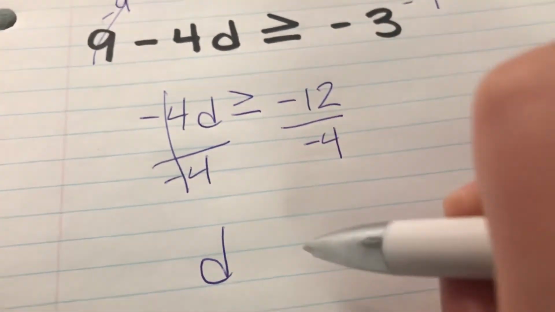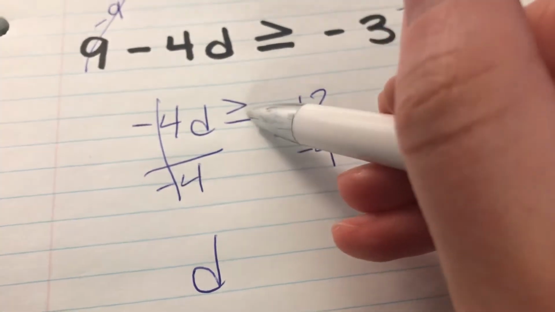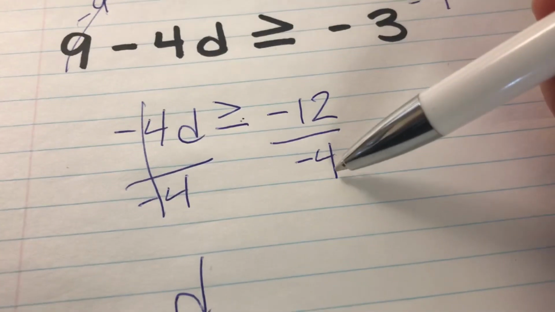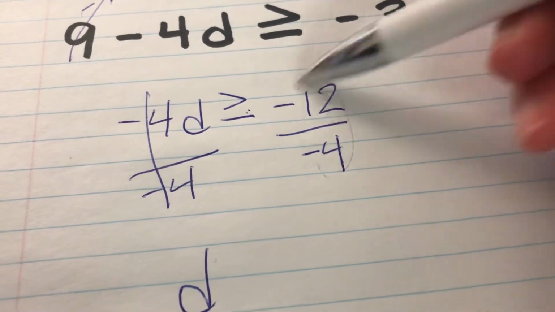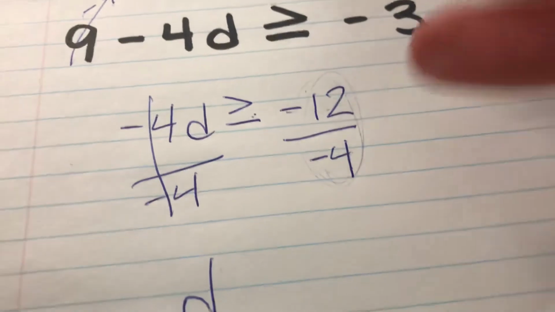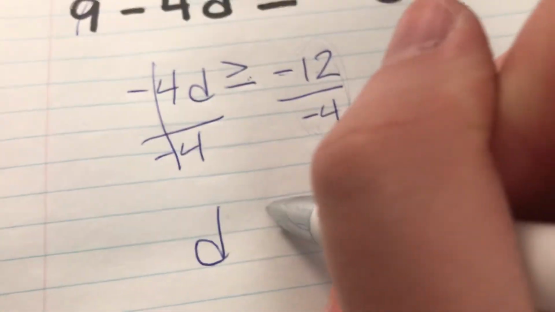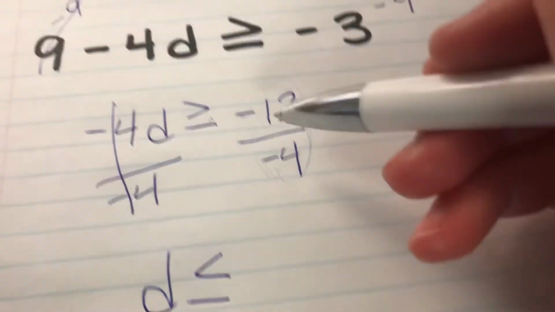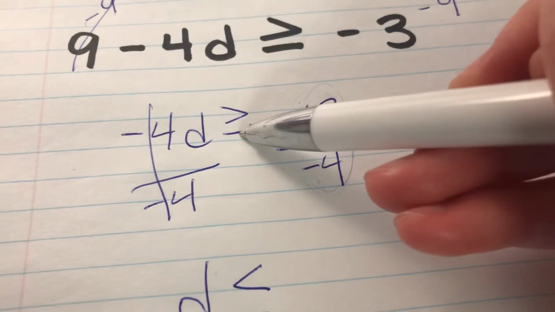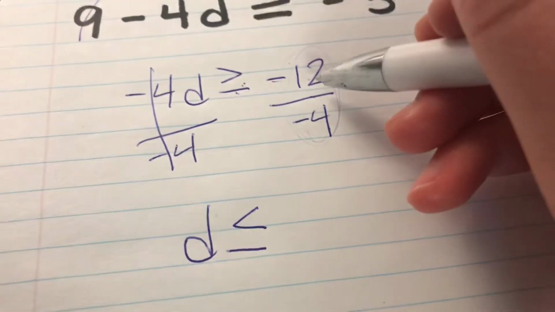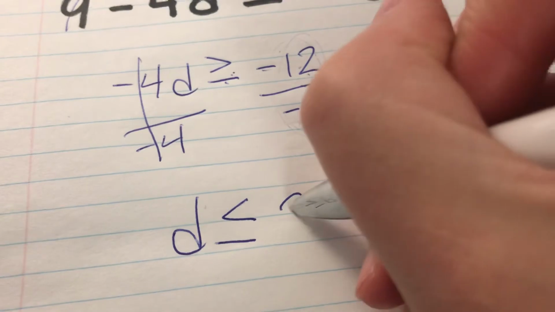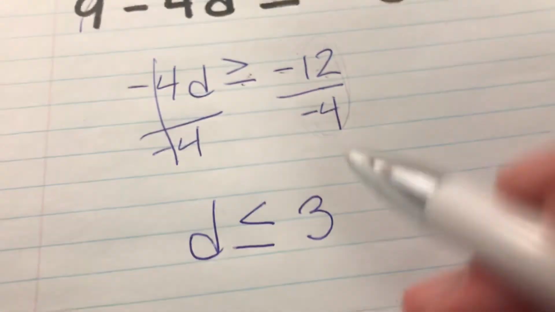So we have d, and then we have our symbol, but we divided by a negative number. So we're changing the sign of this. This was a negative 12. Now it's going to be a positive number. So we have to flip this sign. So we have negative 12 over negative 4, which is 3. D is less than or equal to 3.